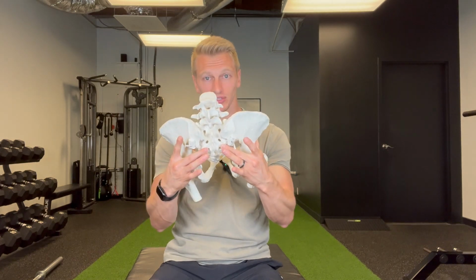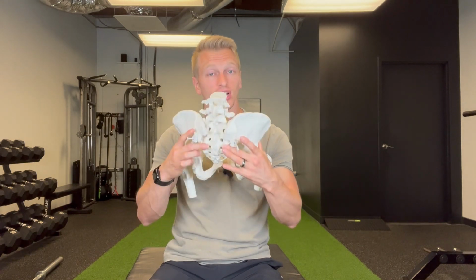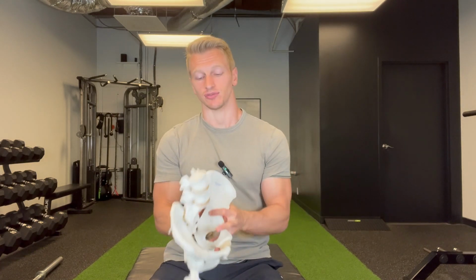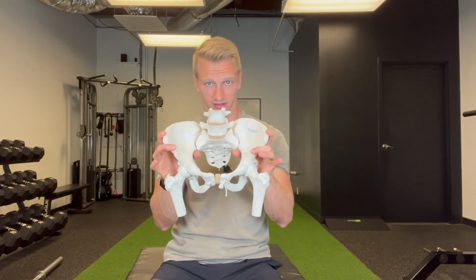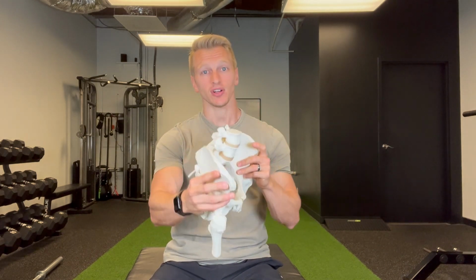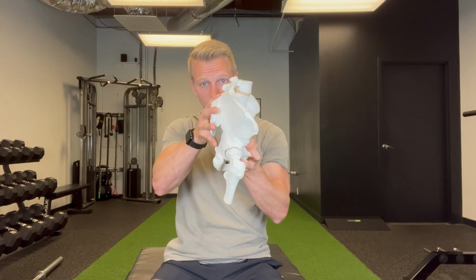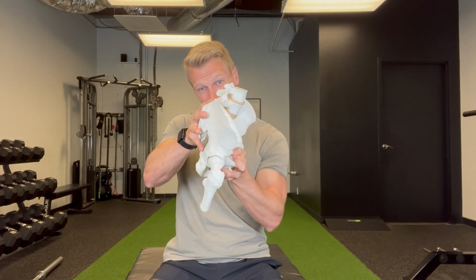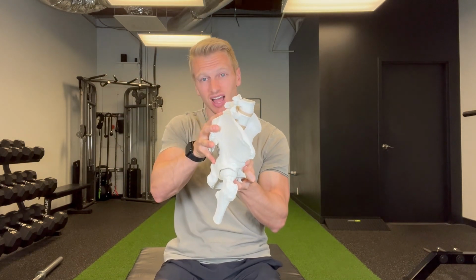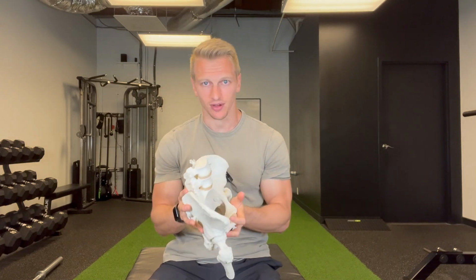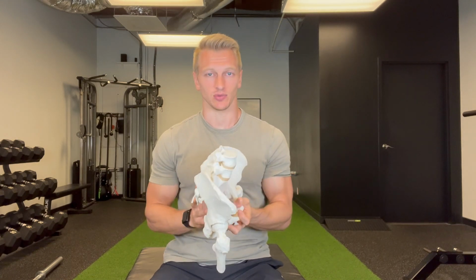So external rotation locks the door, closes this down, and as a result, we open in the front. That is going to help us stay vertical. Think of it: if there was a door back here, and you tried to push into it, but it was locked, you're just going to slide vertically down. The same thing happens with the pelvis.